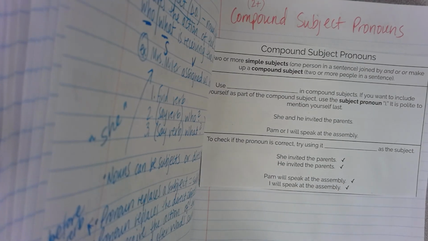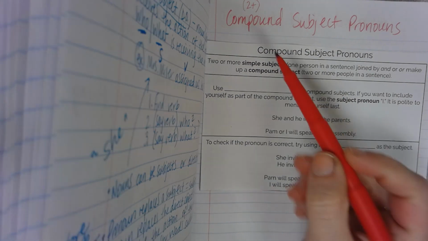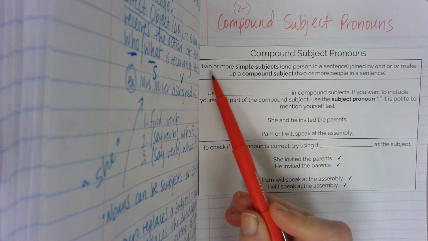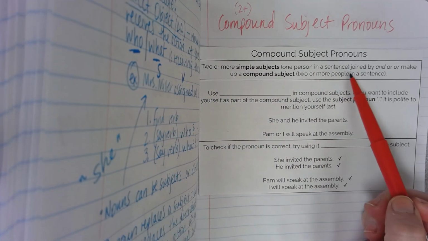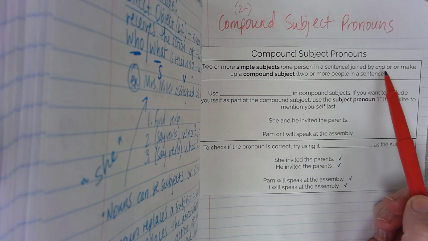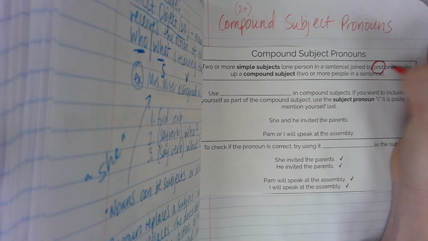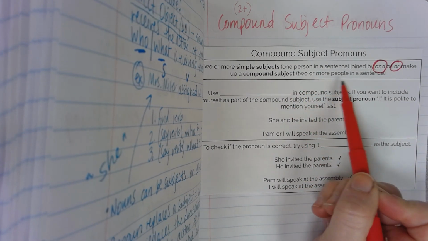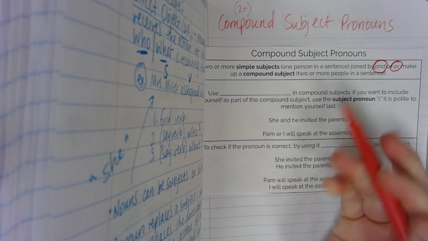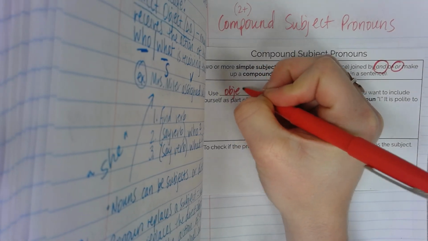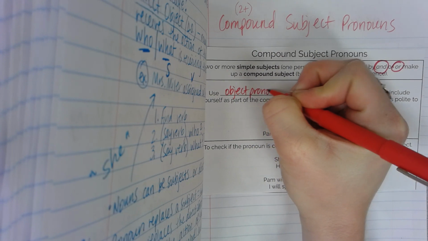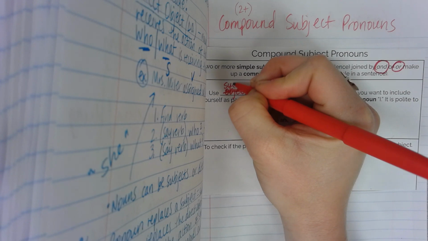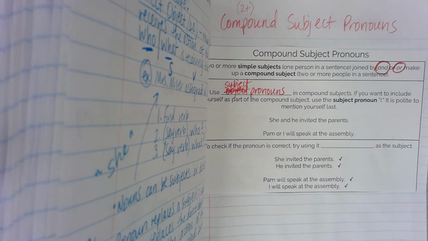So we have compound subject, which we explained, 2 or more pronouns acting as the subject of the sentence. 2 or more simple subjects, one person in a sentence, joined by and or. So I'm going to circle these 2 words here. Joined by and or make up a compound subject, which is 2 or more people in a sentence. We are going to use object pronouns, and I know this is, subject pronouns. I'm looking at the wrong page here in my notes. Subject pronouns in compound subjects.